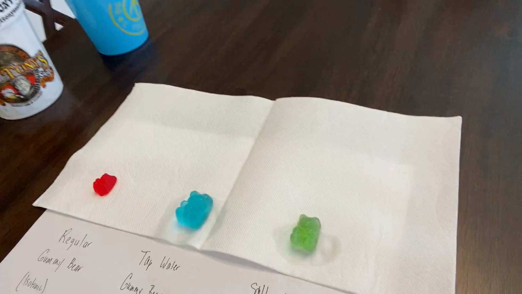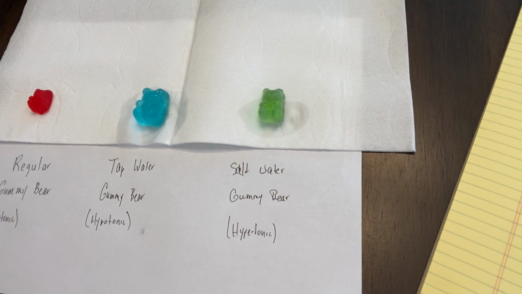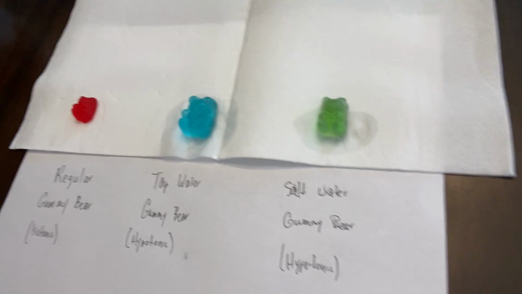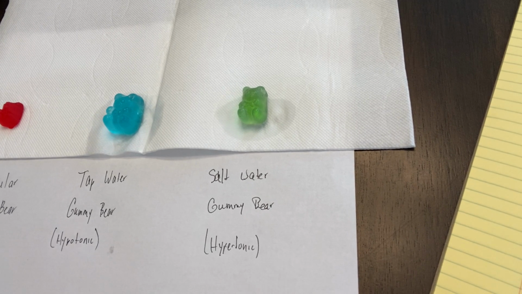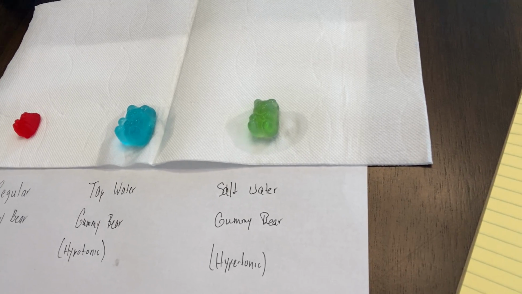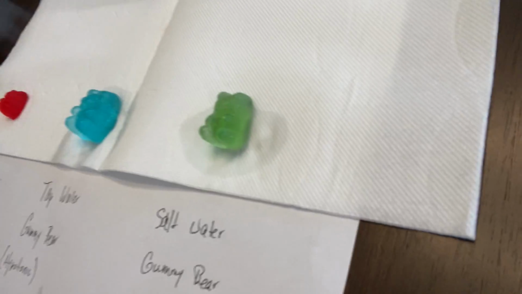So looking at these, turn the camera around, we can see 3 gummy bears there, and the tap water one is much larger. The regular gummy bear is, as you can see, the original size, and then the hypertonic saltwater gummy bear ended up actually being larger than the regular one, but smaller than the tap water gummy bear. And it has kind of an odd coating on it from the salt. But as you can see, the water came into the gummy bear from the outside.